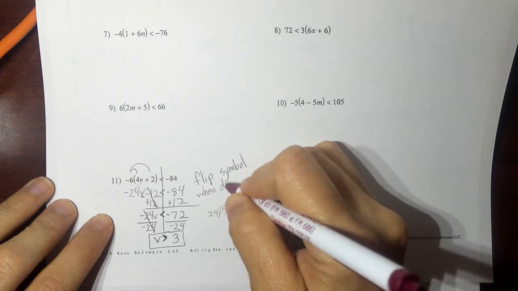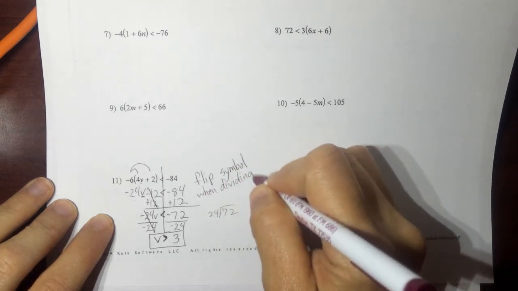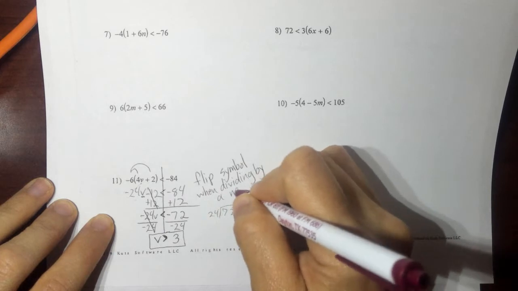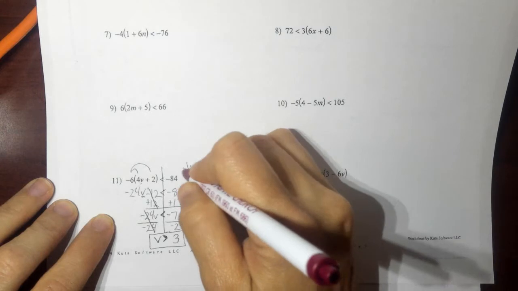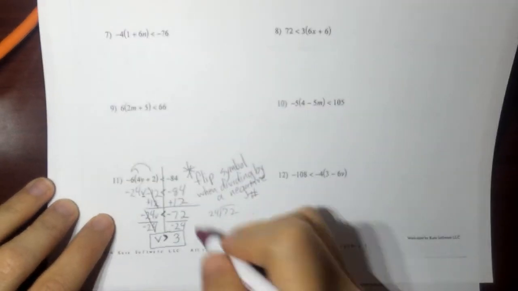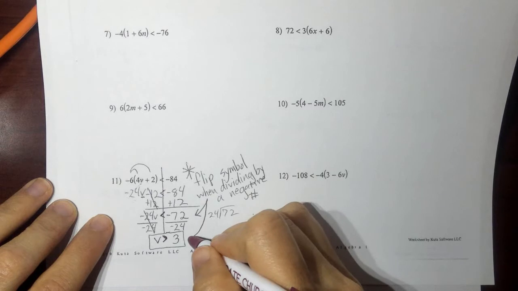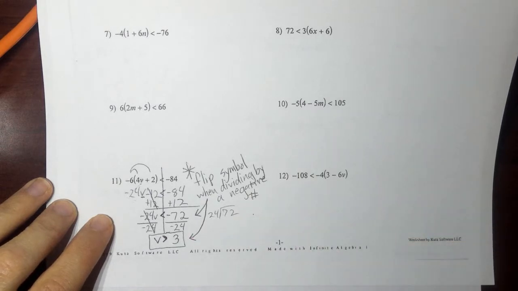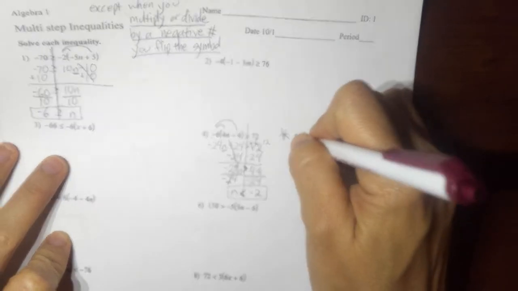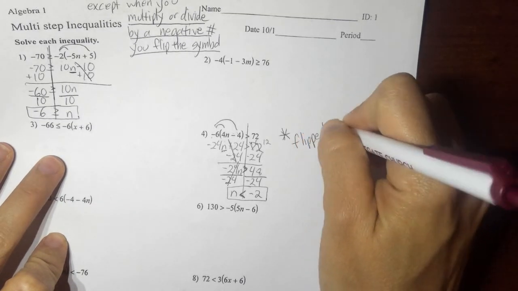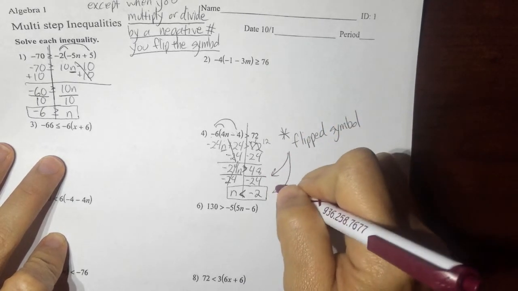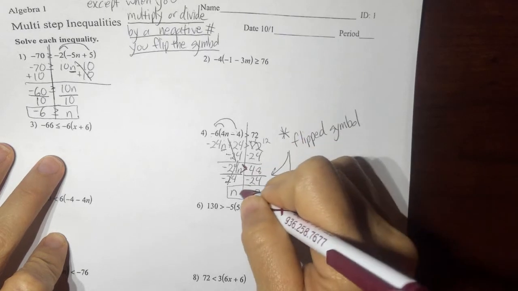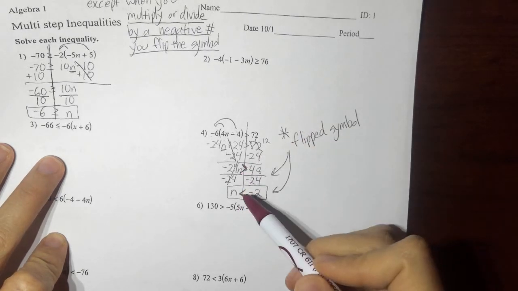So I'm going to put here, just so that you remember, flip symbol when dividing by a negative number. I put here this too, flipped symbol. So just remember that's this symbol. The inequality symbol is what's getting flipped.